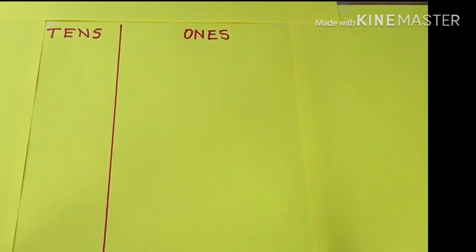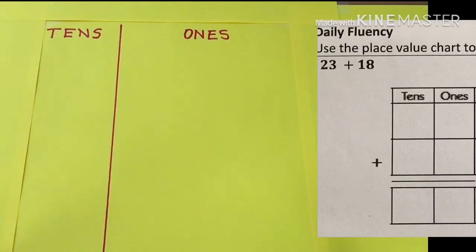Good morning. Today we're going to be working on week 4, day 4 on your packet. Let's do it. The first problem in the daily fluency is 23 plus 18.